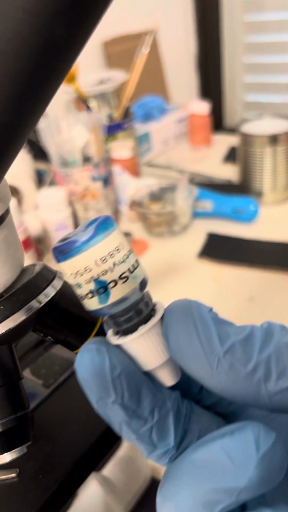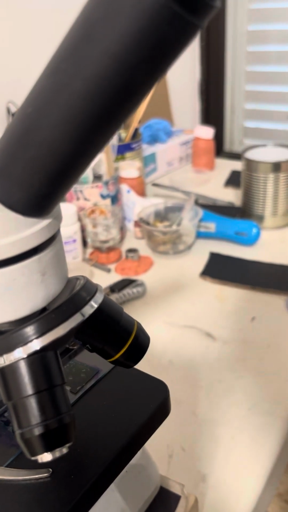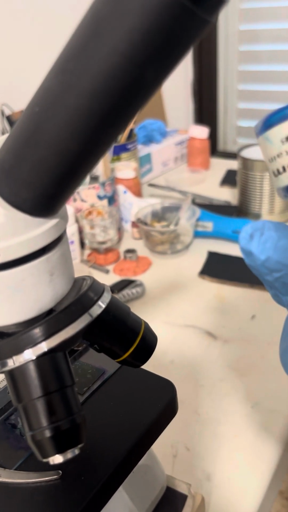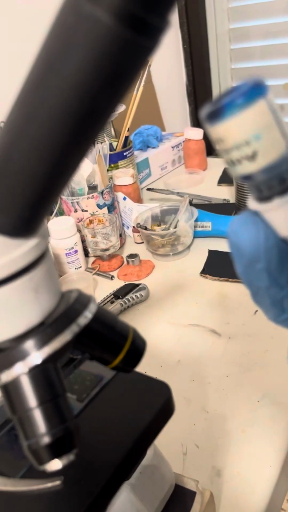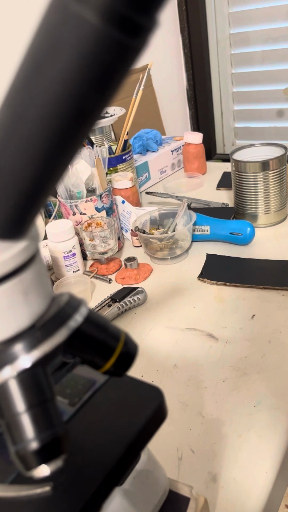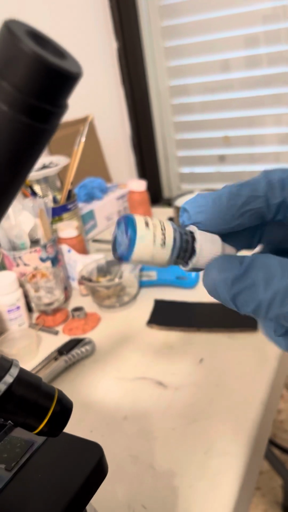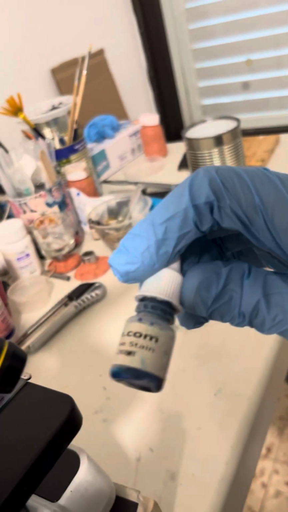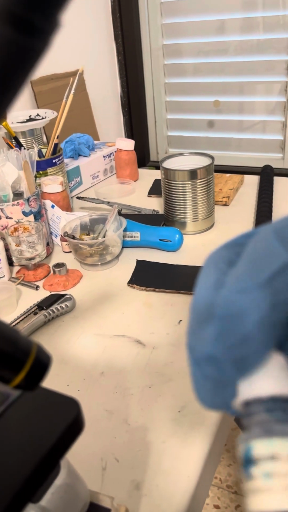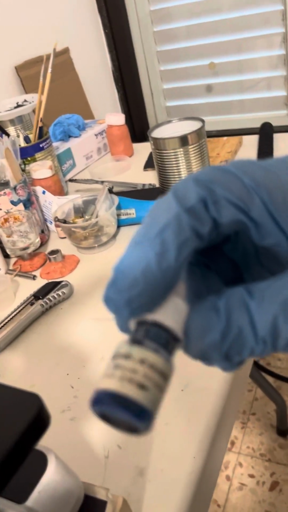I'm almost out of methylene blue, which is not good because this is actually not that easy to purchase. I bought it online with my mother's credit card more than a year ago. So if she allows me to do it again, maybe I'll buy something like that again from Amazon or another international retailer, because in Israel you cannot find it. I couldn't find it even in laboratory stores. It's not easy to find methylene blue.